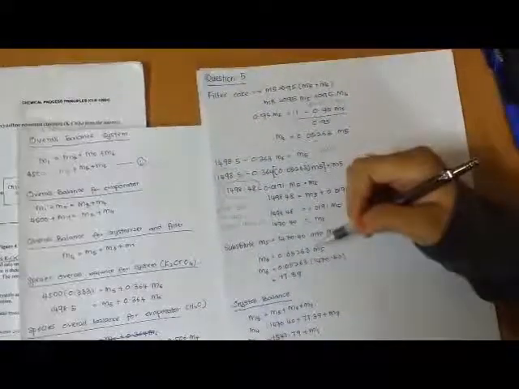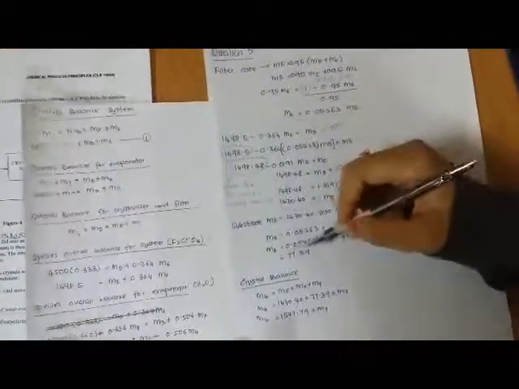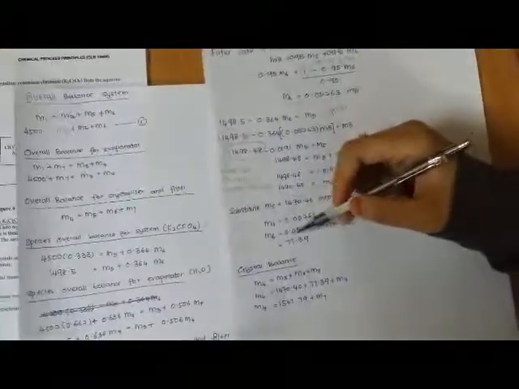After we get the value for M5, we just need to substitute the value back into the equation for M6: 0.05263 times 1470.40, so we get the value for M6 is 77.39.